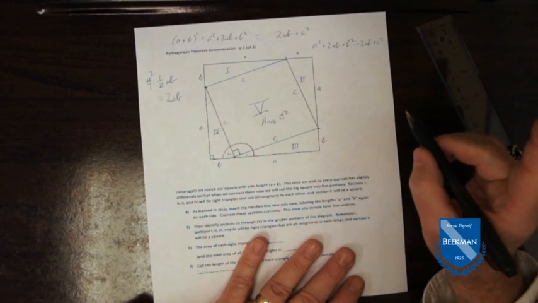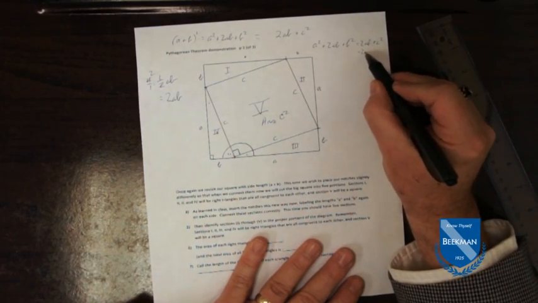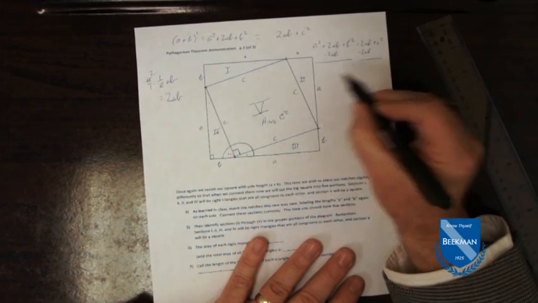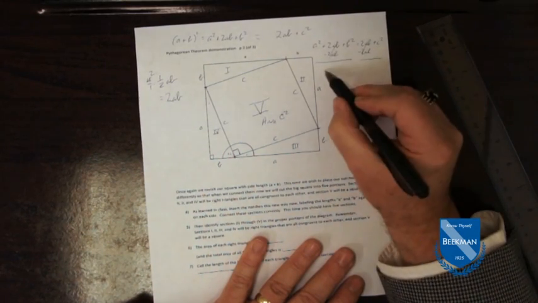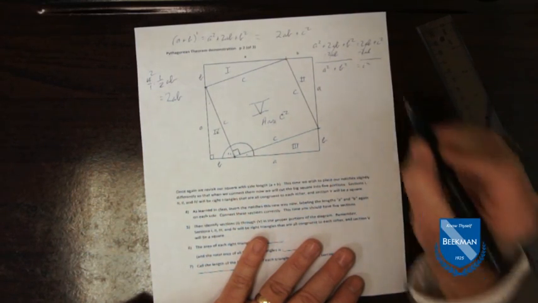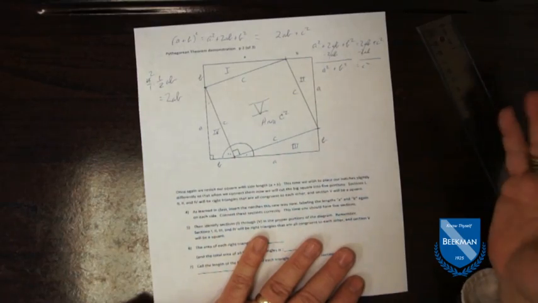You can almost taste it, huh? We take 2ab away from each side, and lo and behold, we have the famous formula a² + b² = c², the Pythagorean Theorem.